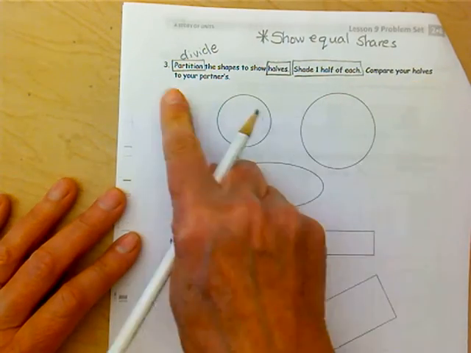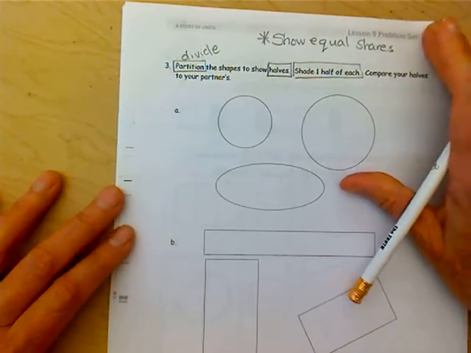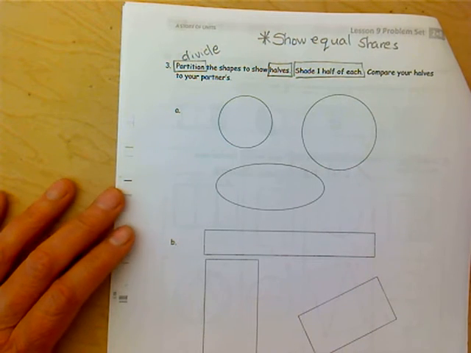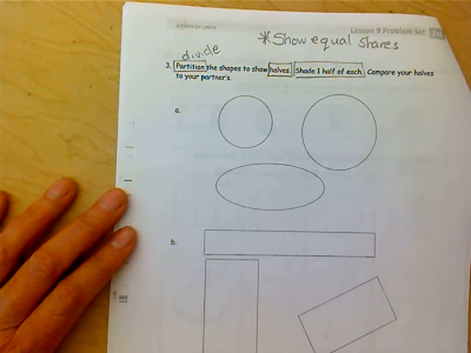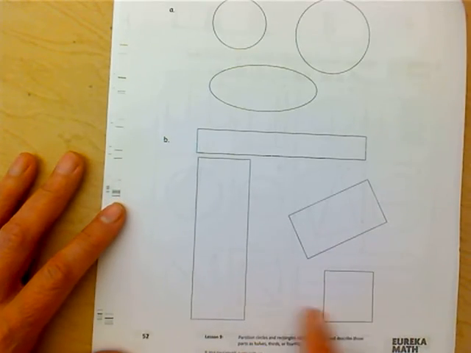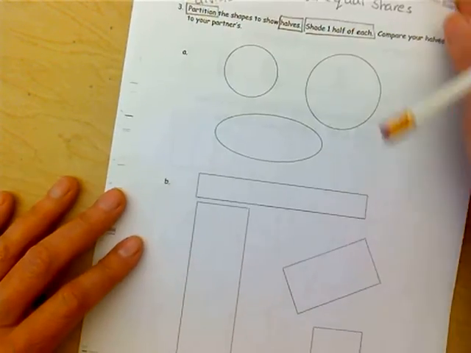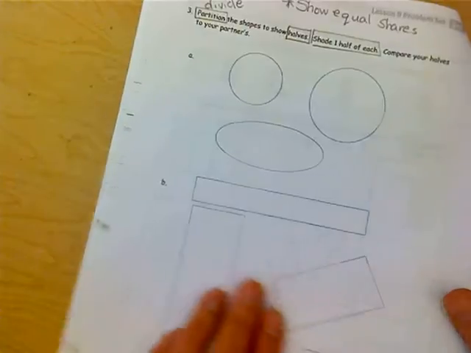Okay? Then you're going to compare your halves with partners, but since you don't have partners at home, you're going to have mom and dad look over it with you and see if they agree with how you partitioned or divided each one of these shapes all the way down to the bottom. And there's lots of different ways that they could be divided.